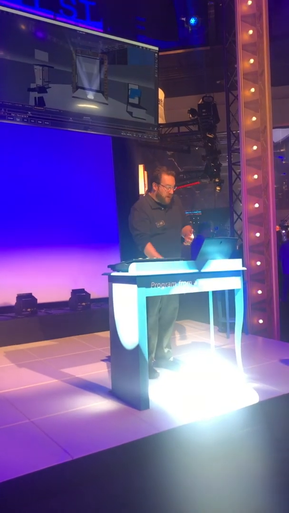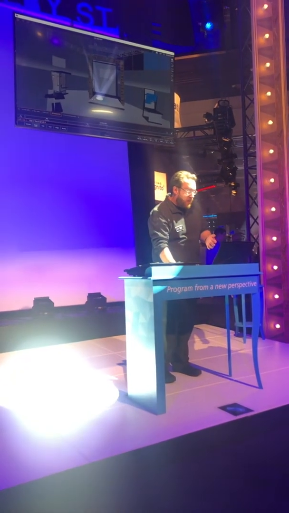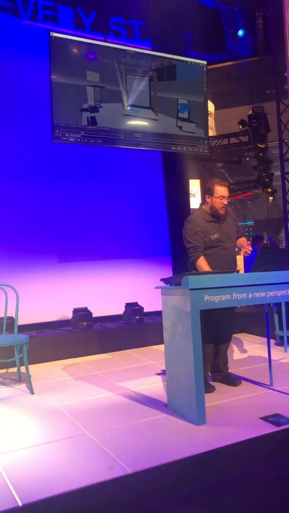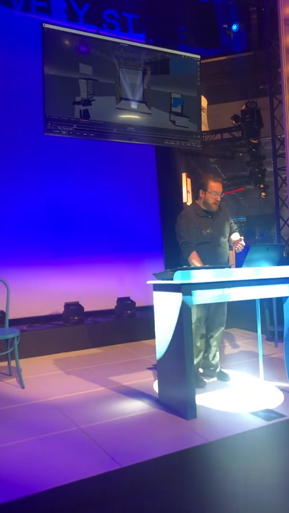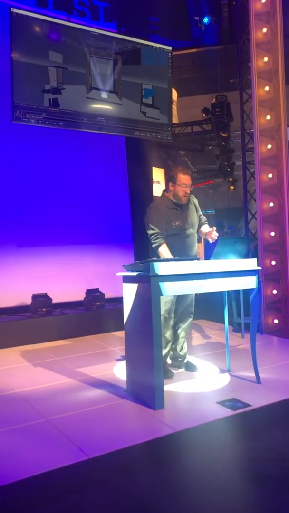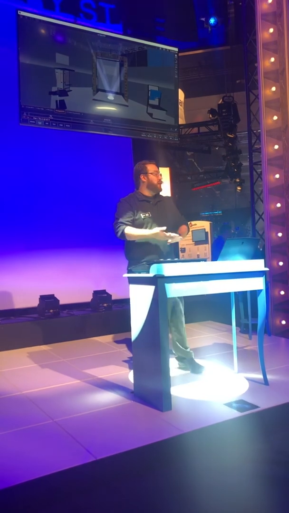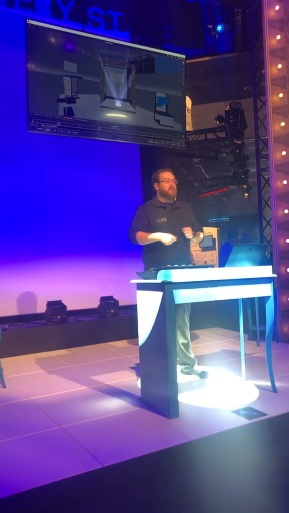I can place them wherever I want. So I can move that around, I can say I want it up over here, put all of these fixtures anywhere I need and have full control over them. Now, when we start getting to talk about things like people, this gets a little bit more complicated.